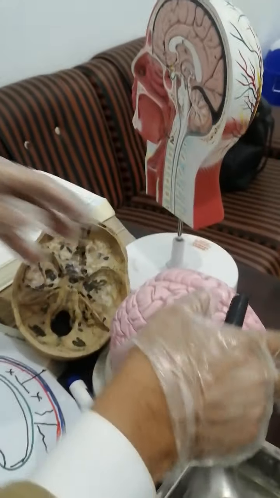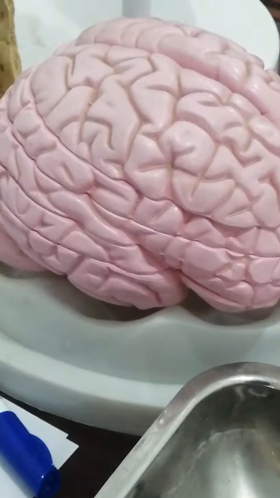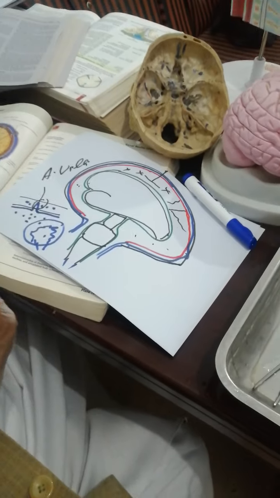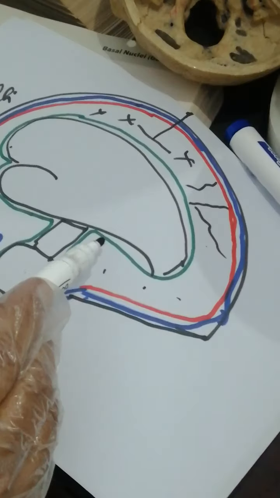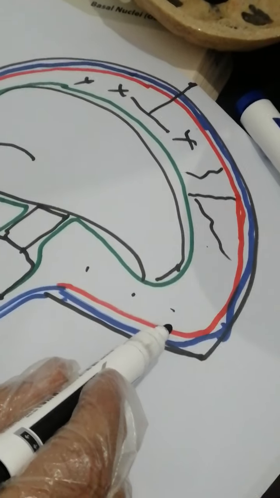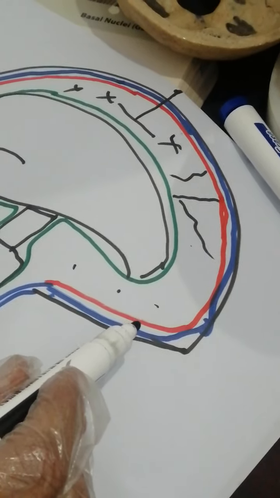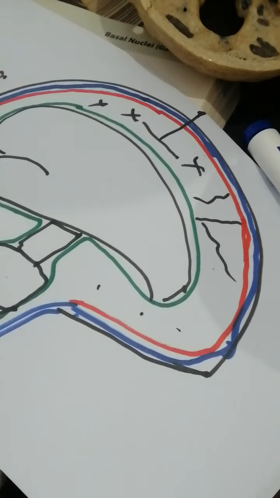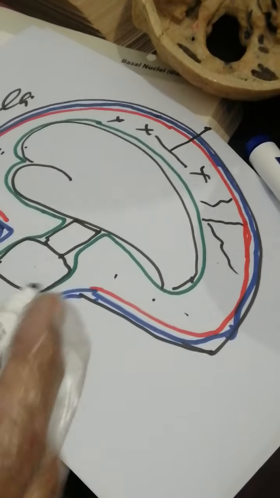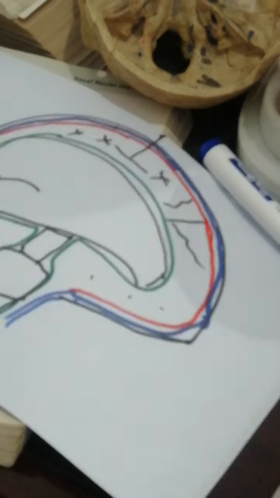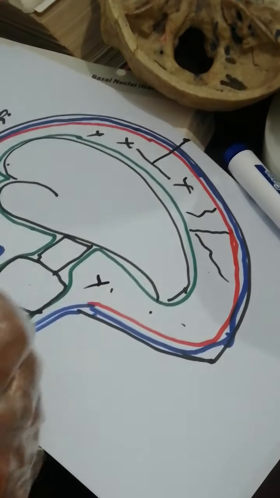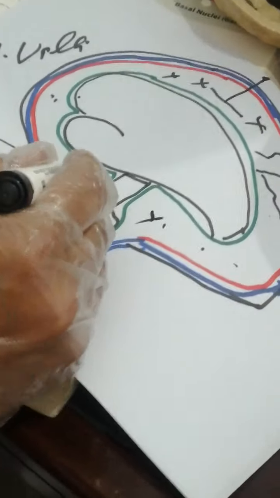And now what will be the condition? You look over here also, because the pia is in contact with the brain and the arachnoid is in contact with the skull bone or with the meningeal dura mater, that's why at the base of the skull, where there is incongruity between the arachnoid and the pia, big spaces are being formed over here.